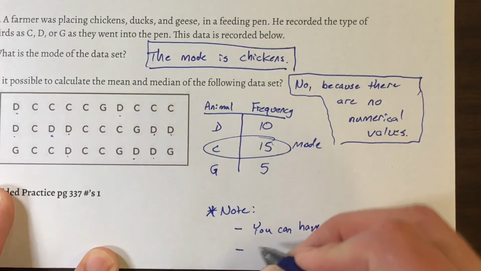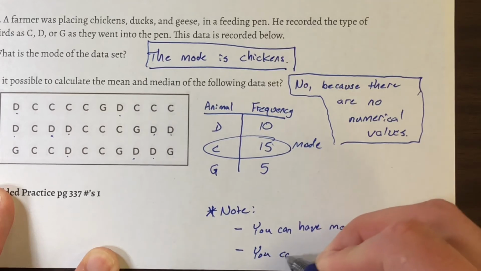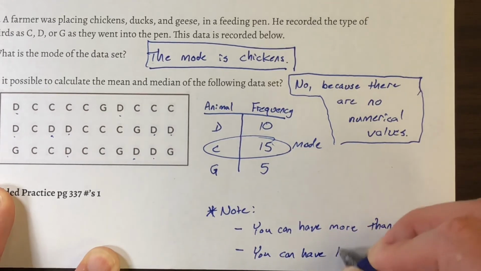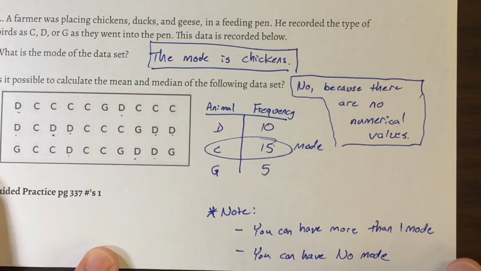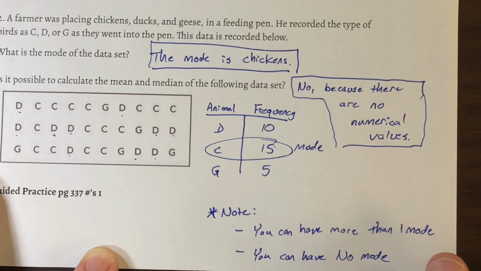And second, you can also have no mode. So if there is something that does not occur more than something else, then there is no clear winner. There is no mode. There is no piece of data that occurs the most. So if all pieces of data occurred once, or twice, or 3 times each, but nothing occurs more, you don't have a mode. You have nothing that occurred the most, more times than everything else. So keep these 2 things in mind.